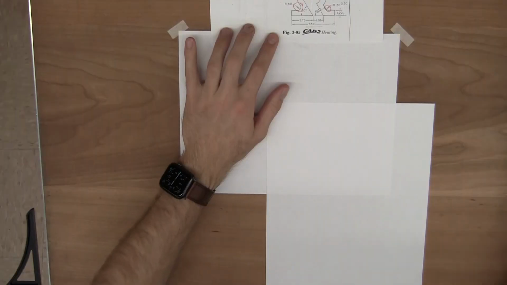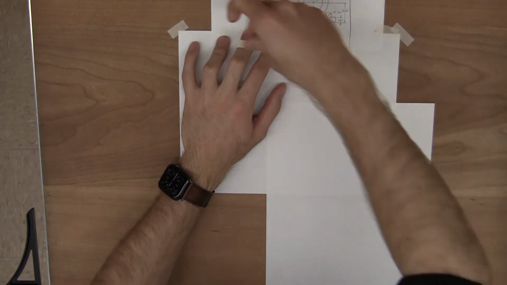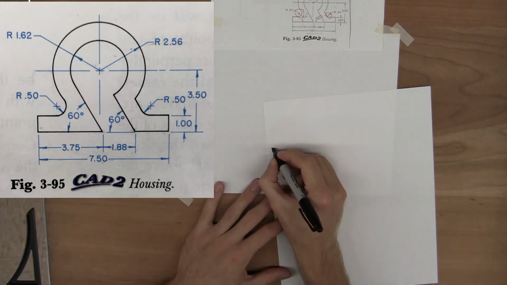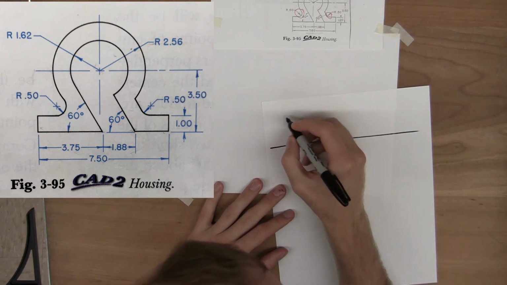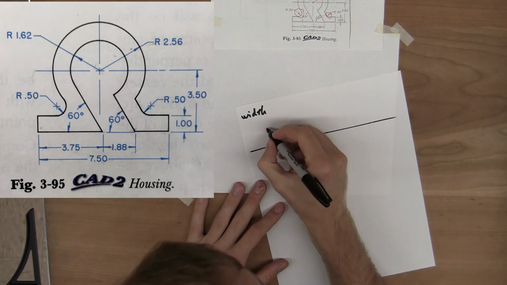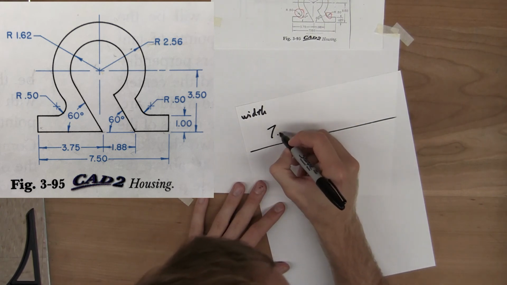So I'm taping this up to my board so I can see it. What I'm going to do is overlay a picture somewhere around me so you can see it as well. What's the total width? Well, I'm looking at it and it says 7.5. Total, yeah, that's total. Left to right is 7.5.